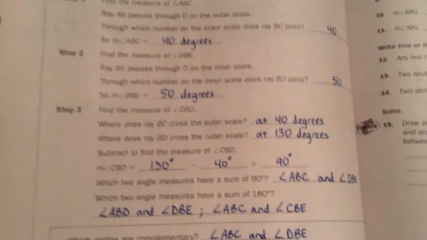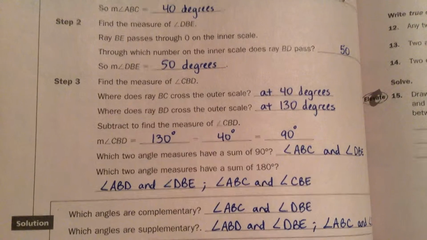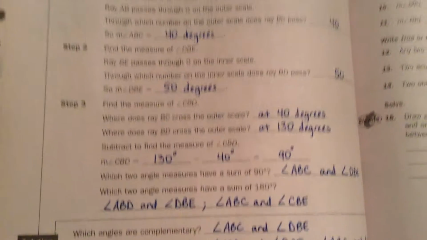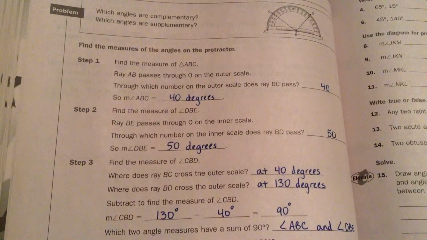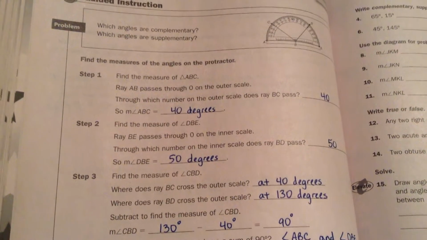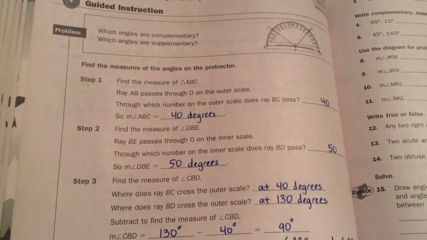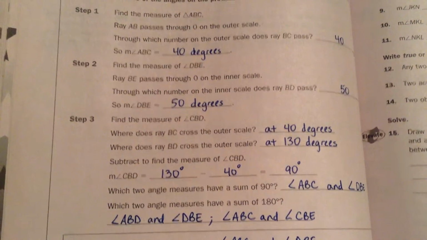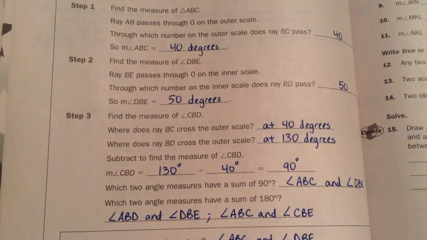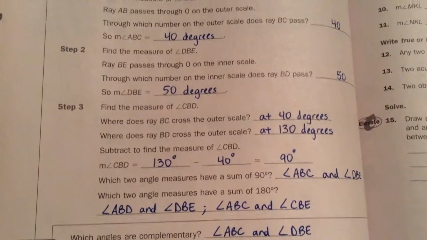The third step is, it says find the measure of angle CBD. And so we know that it says where does the ray BC cross the outer scale? And that would be at 40 degrees right there. And then where does ray BD cross the outer scale? And that would be 130 degrees. And so we're going to have to subtract to find the measure of angle CBD. So we're going to subtract 130 degrees minus 40 degrees, which will give you 90 degrees.